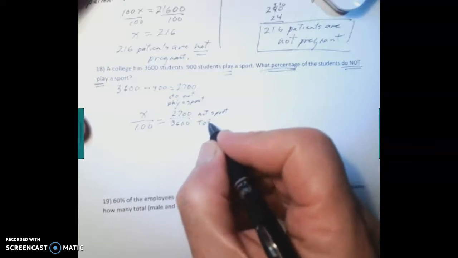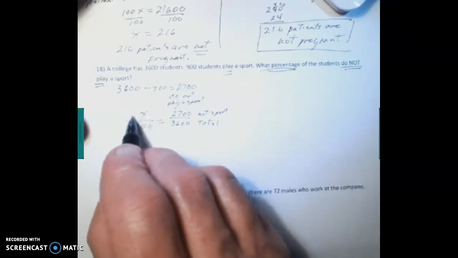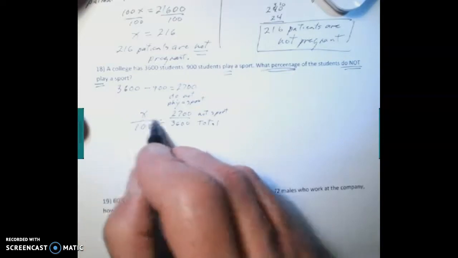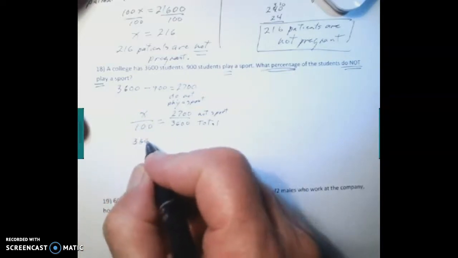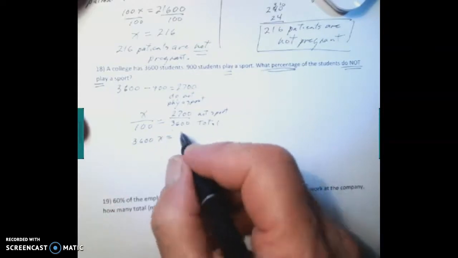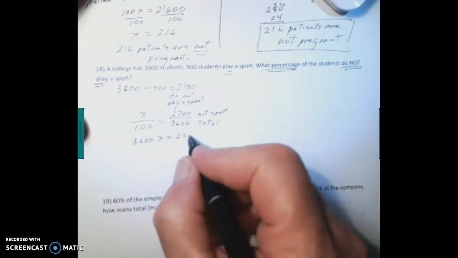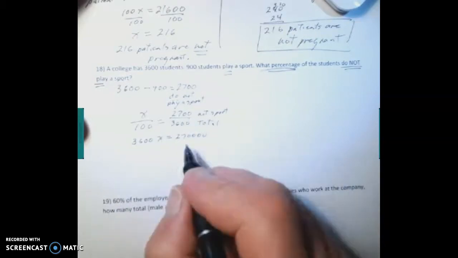And this is our total. So this will give us a percent for those that do not play a sport. So cross multiply, you get 3600x equals 270,000.